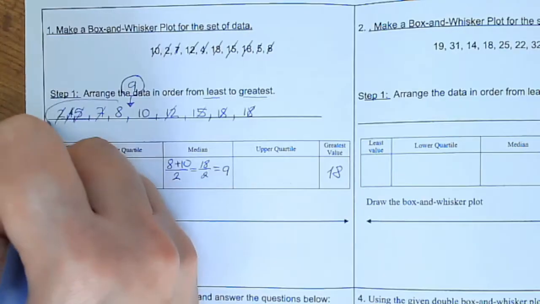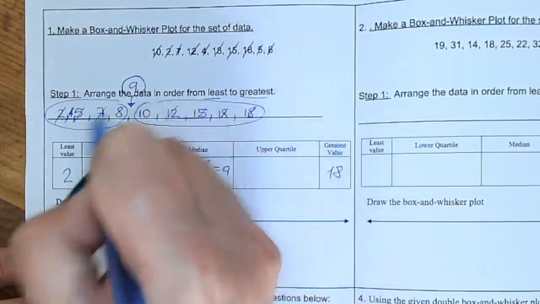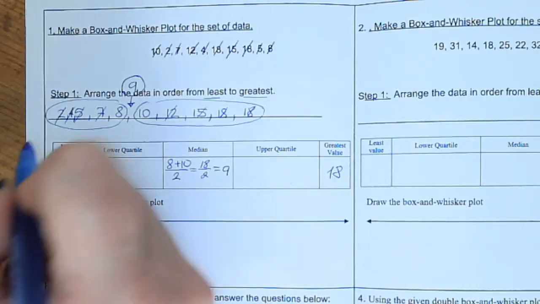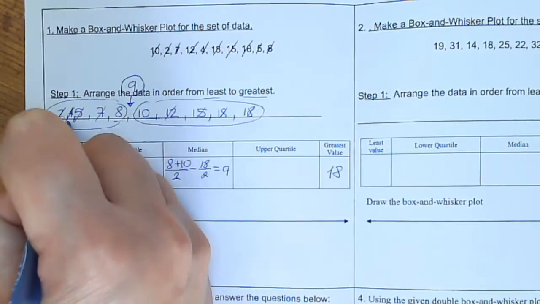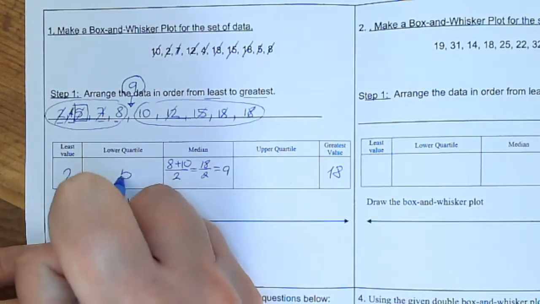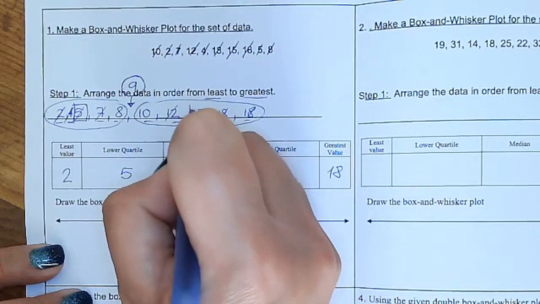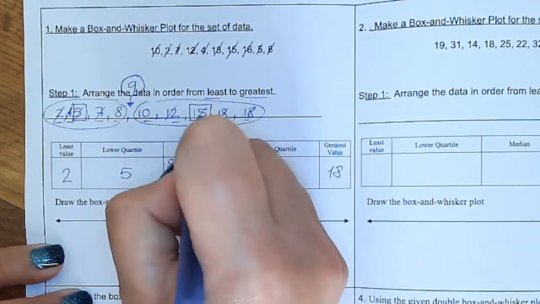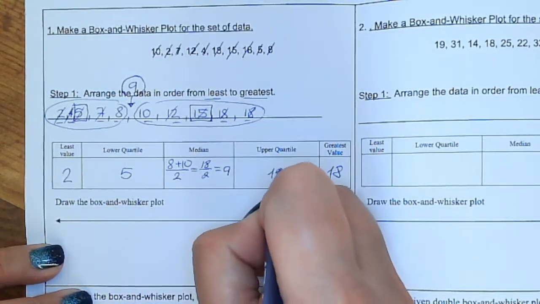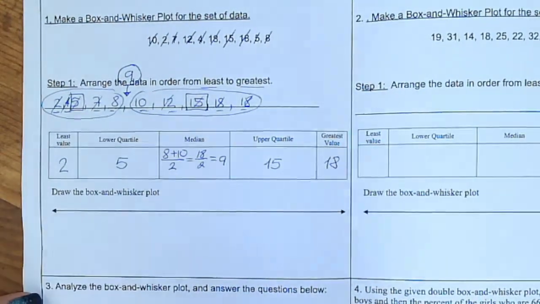Now on the lower side, we have 5 numbers, and on the upper side we have 5 numbers. So 1, 2, lower quartile in the middle is the number 5. 1, 2, upper quartile we have in the middle the number 15. So it is the middle number, or the median, of the right side.